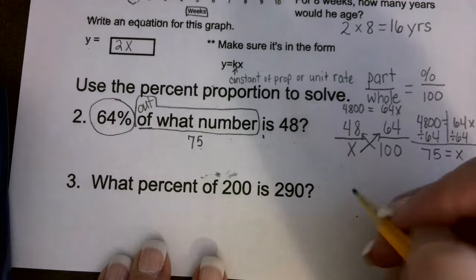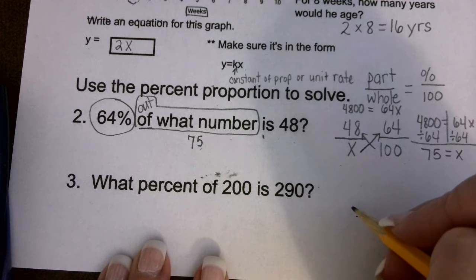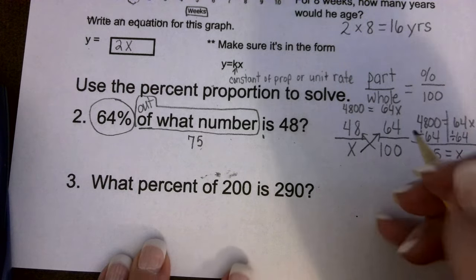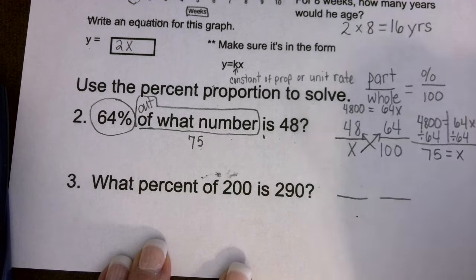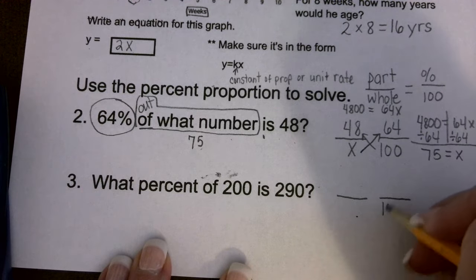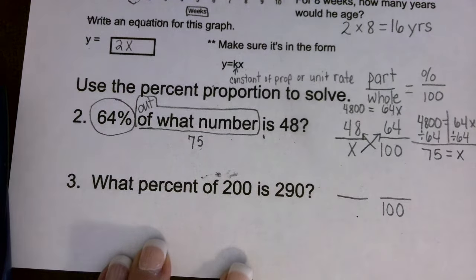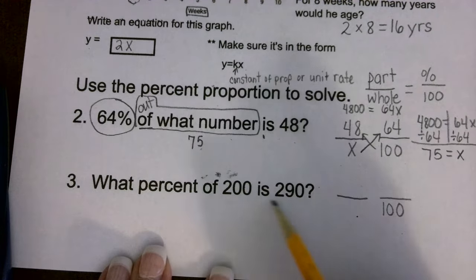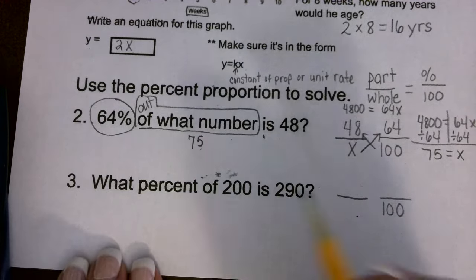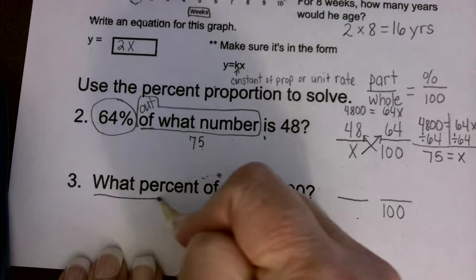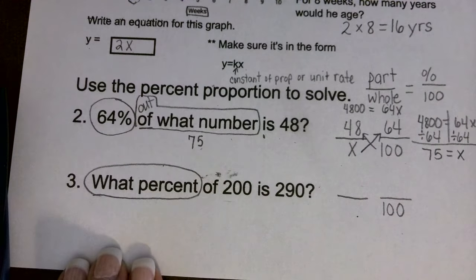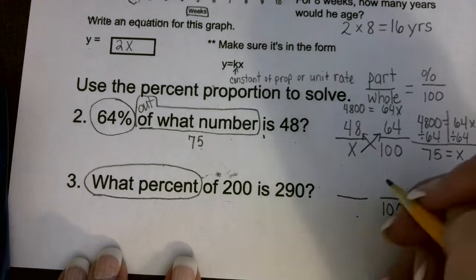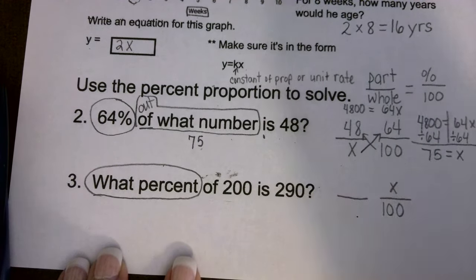Number 3, we're setting up the same way. It says what percent of 200 is 290? So we set up our proportion. This side of the proportion represents the percent. We look for a percent sign in that problem, and we don't see a percent sign. What we do see is that it says what percent. That means that's the thing that we don't know, so that's where our x goes.